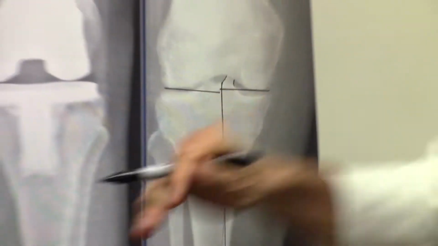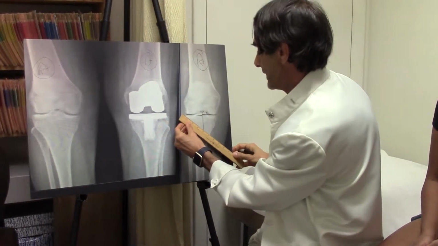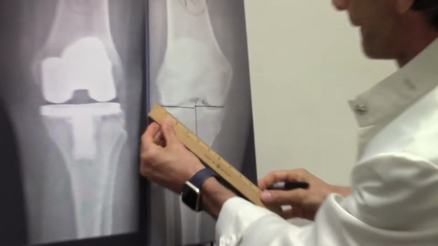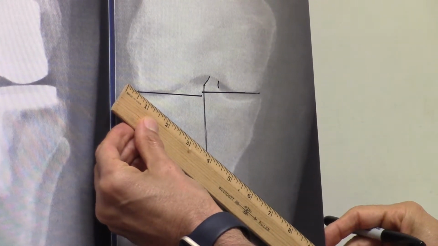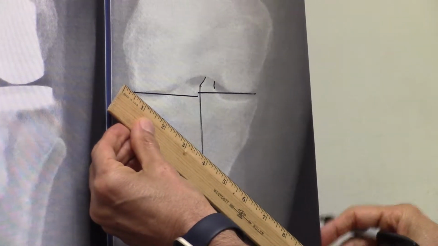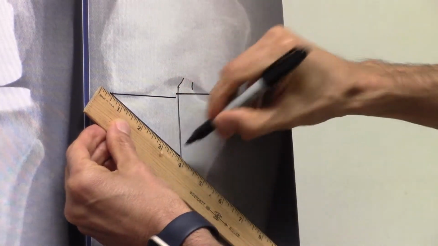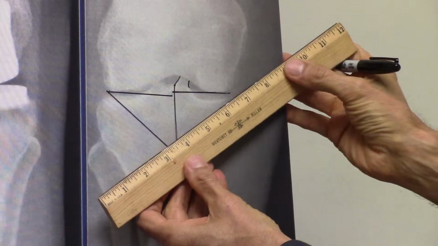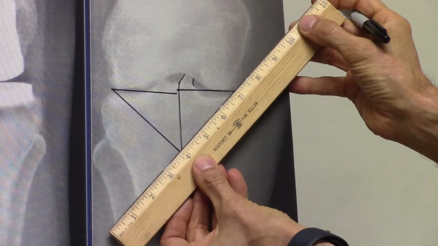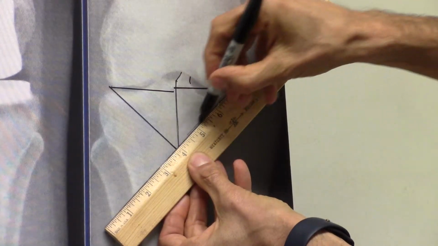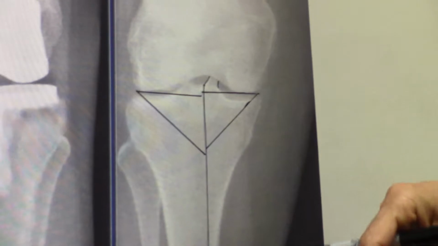And now you create a right triangle. It's like a pyramid, but a right triangle. These are your magnitude loads. This tells you where this individual's weight-bearing loads are falling, on the inside or on the outside. Okay, and you do the same thing with the medial. Again, you want to create a right triangle. And there you go. That's pretty much how it is.